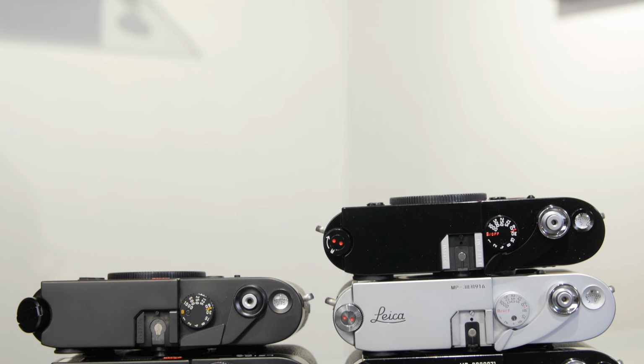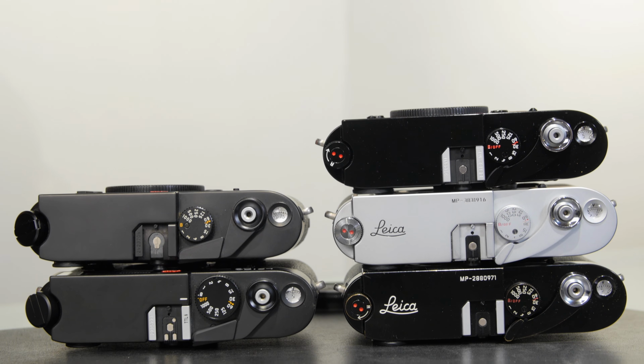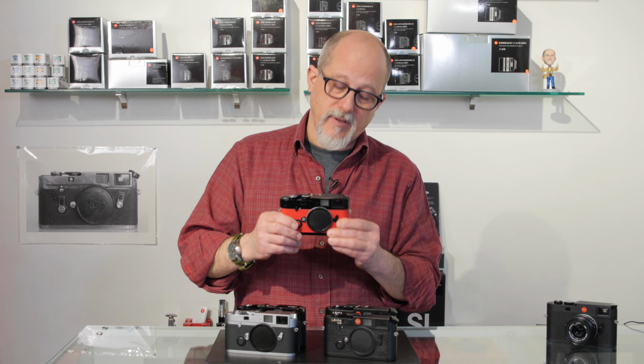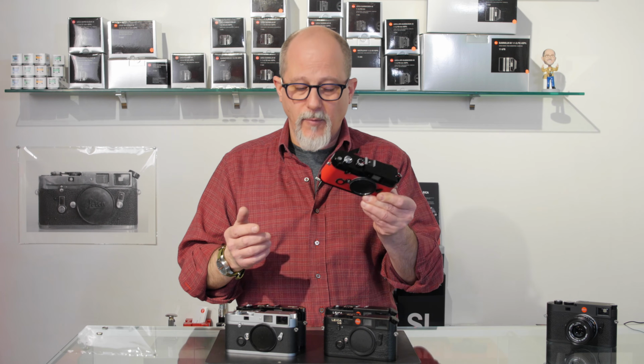So there are a lot of variations in the MP camera. Besides the basic functional differences, it's important to note that there are MP cameras out there that don't fit in the mold that I've described, because you could order your own special camera and pick any combination of special features for an extra fee, of course.